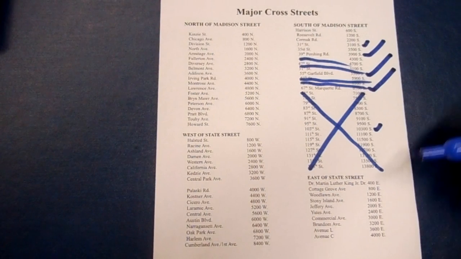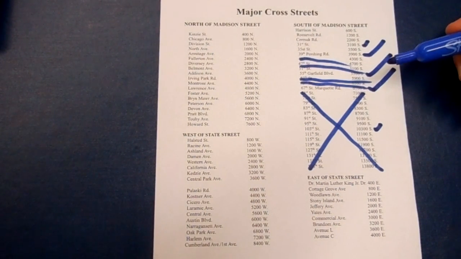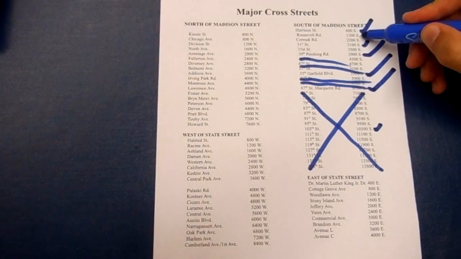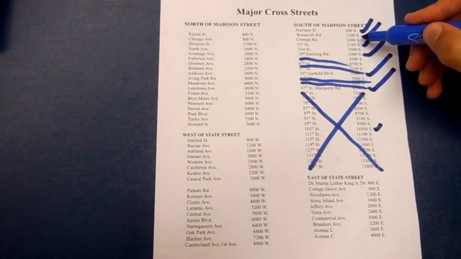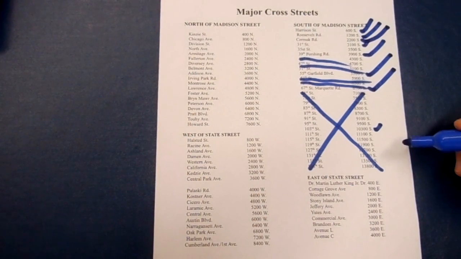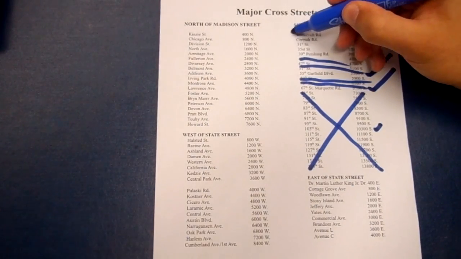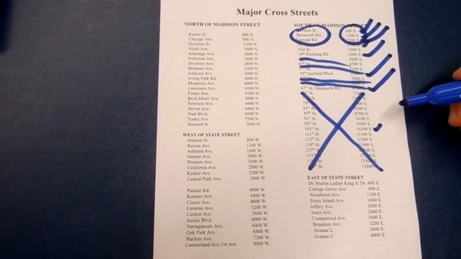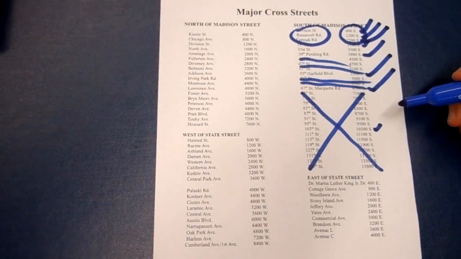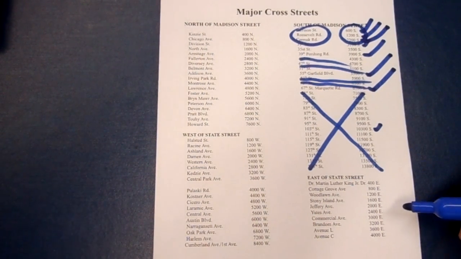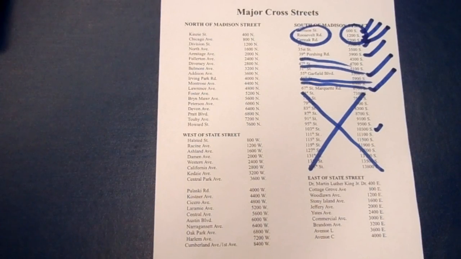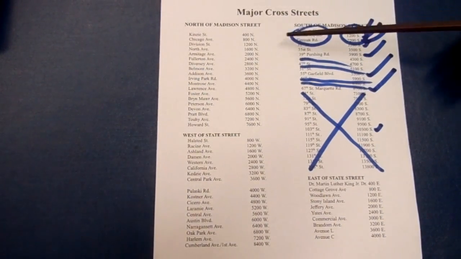Now, important streets to remember are Harrison Street, 600 South, then Roosevelt Road, 1200 South, and then Cermak Road, 2200 South. Again, Harrison Street, 600 South, then Roosevelt Road, 1200 South, and then Cermak Road, 2200 South. Now, we know all major cross streets south of Madison Street. After this erasing technique, we have about 50 streets left to remember.